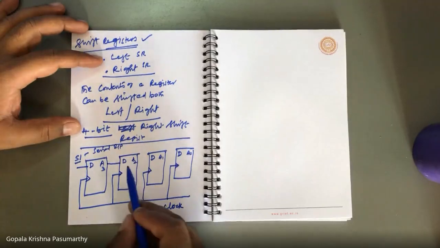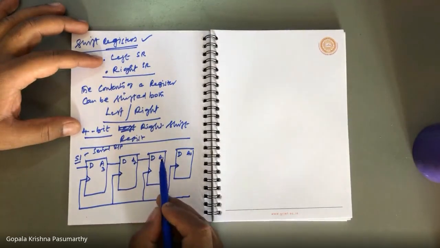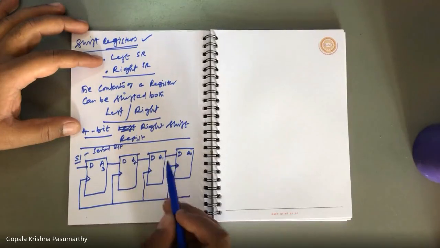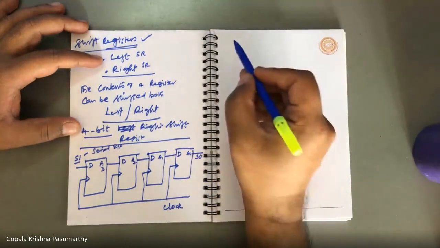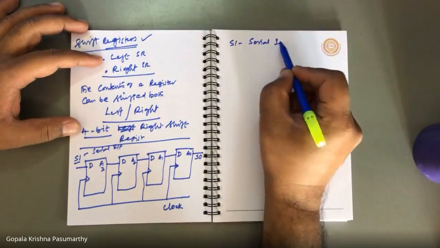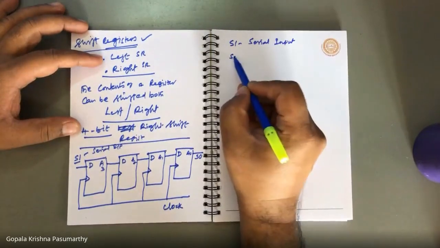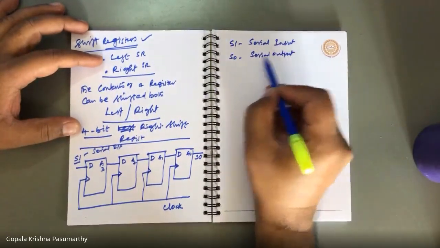The output of the second is connected to the input of the third. The output of the third is connected to the input of the last. The last flip flop's output is called SO, that is, serial output.